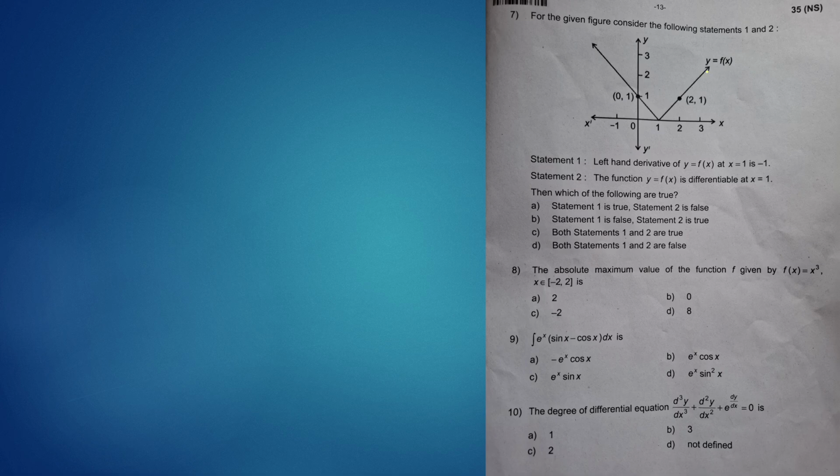Next, let us analyze the given figure. Here the function is actually modulus of x minus 1. So the function is divided as it is minus x plus 1 when x is less than 1, that is to the left of 1, and it will be x minus 1 to the right of 1. Therefore, we can clearly observe that the left hand derivative will be minus 1, that is statement 1 is true.